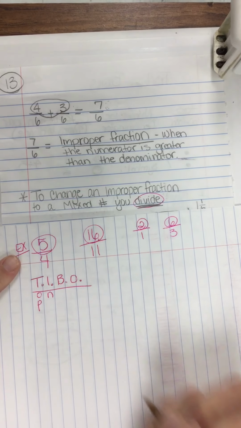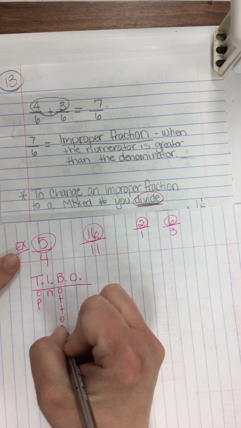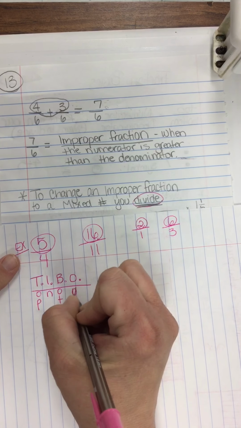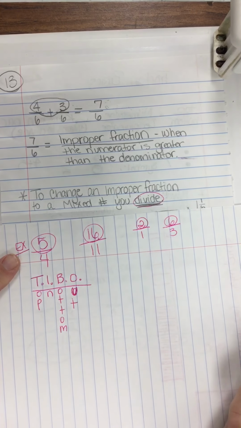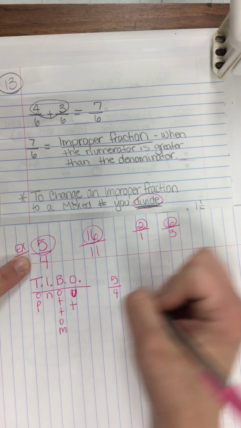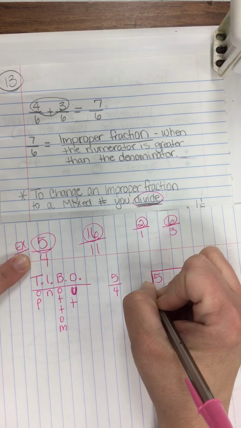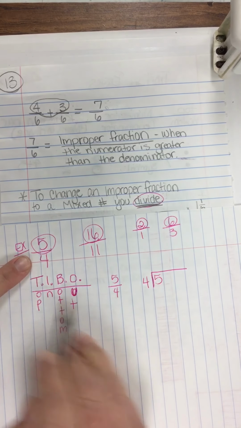It means top in, bottom out. So 5 over 4 is an improper fraction, which means the 5 goes on the inside of the house and the 4 goes on the outside.